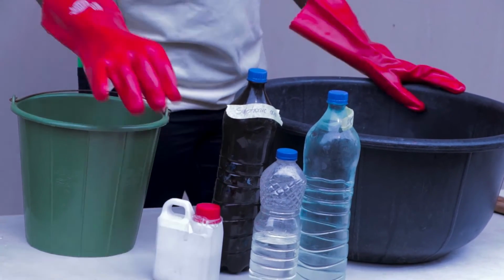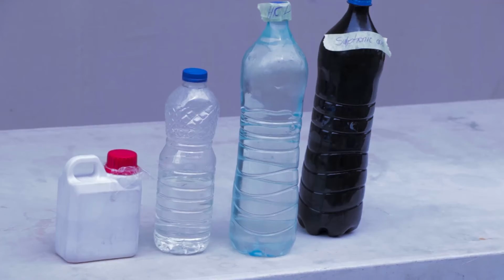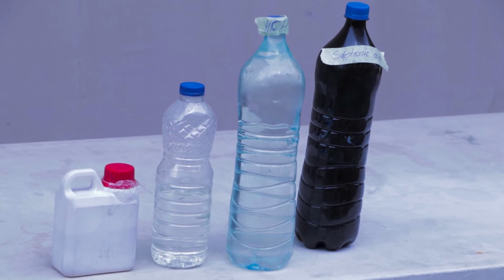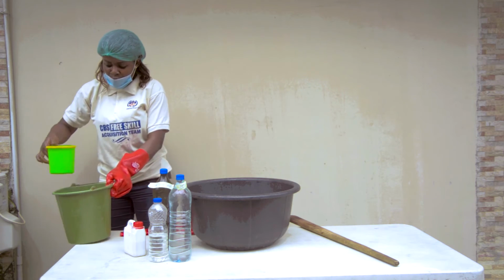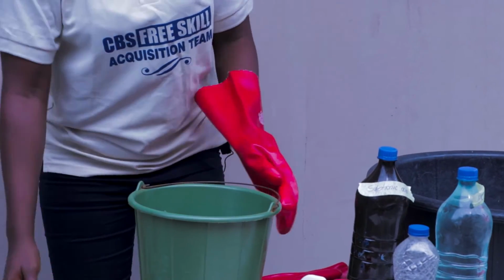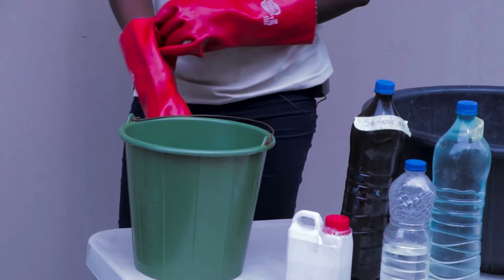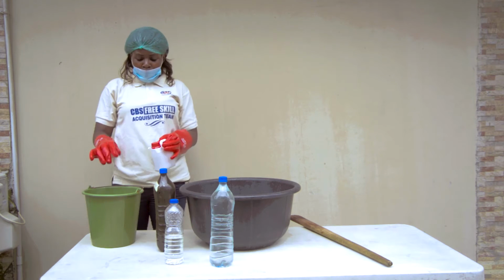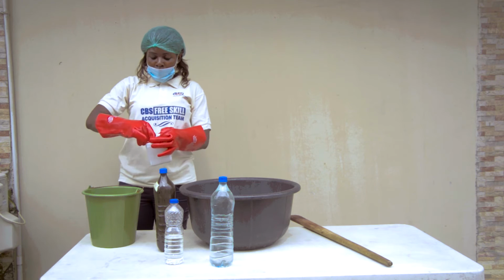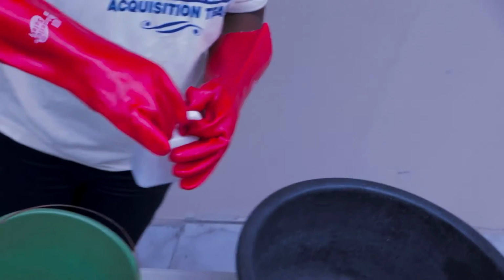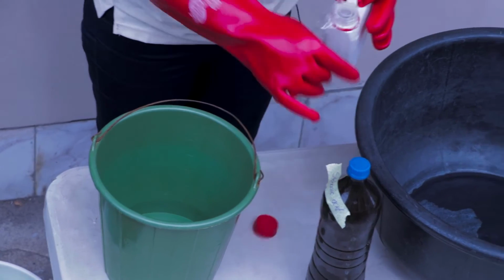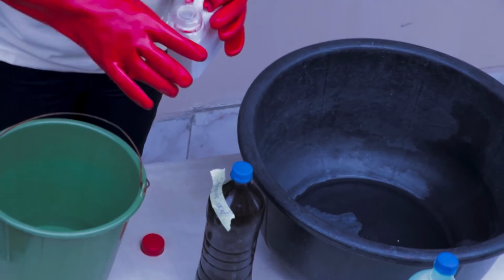So before you start, you fetch from the 10 liters of water, you fetch 1 liter of water into a bowl and then pour your HF to it. So you put a liter of water into a bowl and then add your 250 ml HF to it.